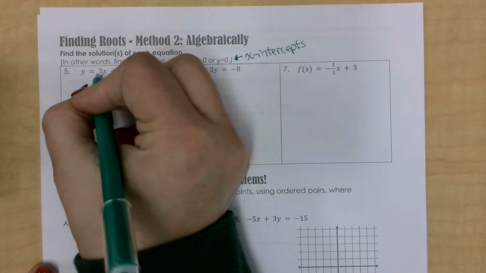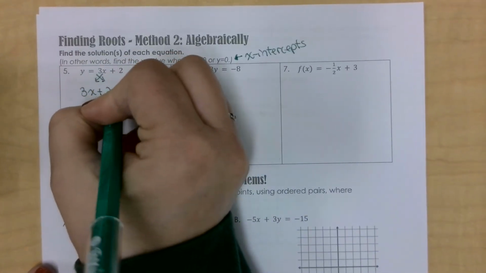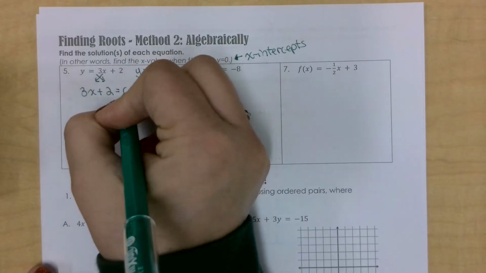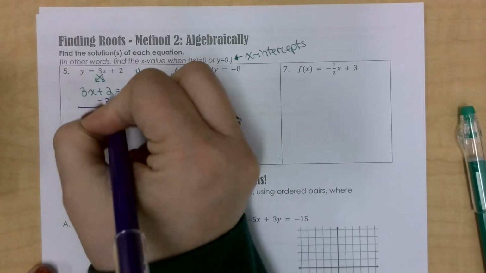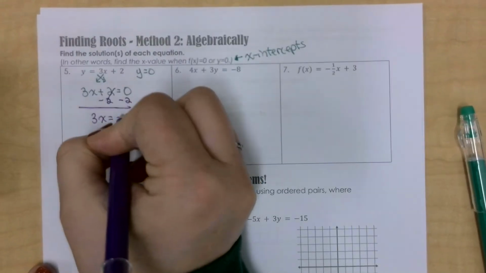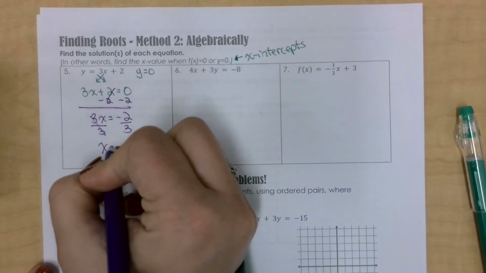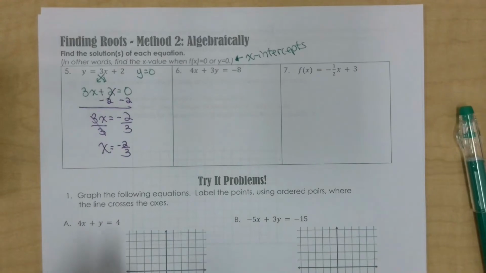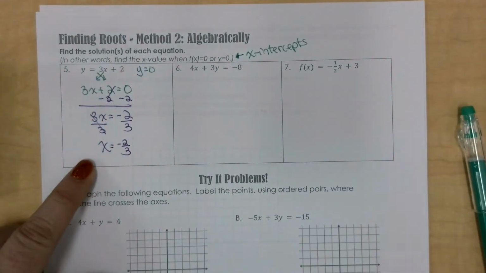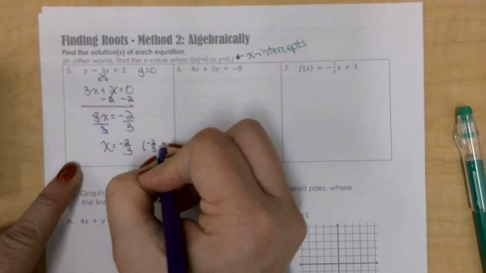So remember, I want y to equal 0. If I rewrite this, just really quickly using the symmetric property, 3x + 2 = y, which is 0. Now I'm going to solve this by subtracting 2 from both sides. I get 3x = -2. Divide by 3, and my root is at -2/3. So this particular graph crosses the x-axis at (-2/3, 0).